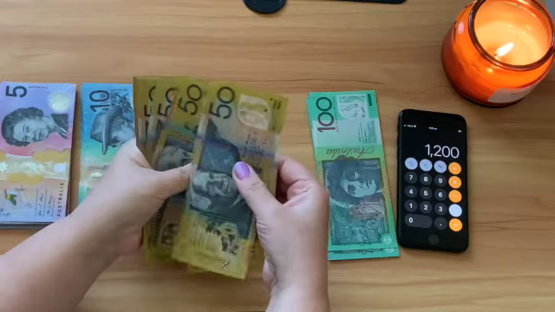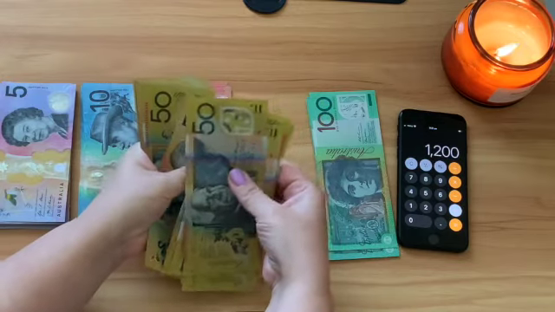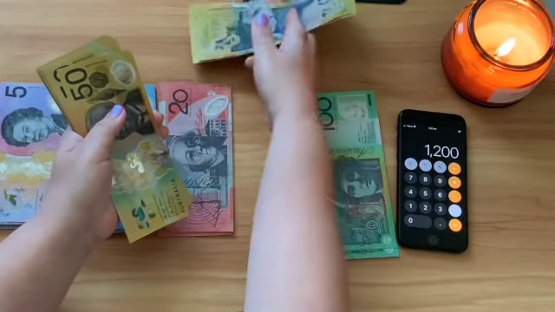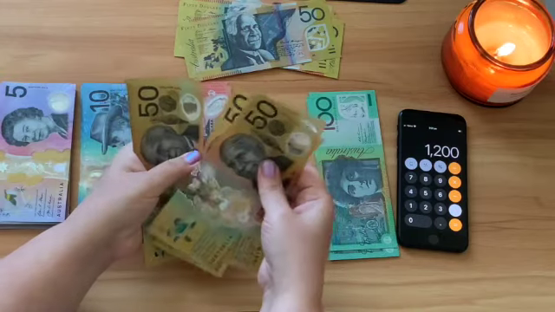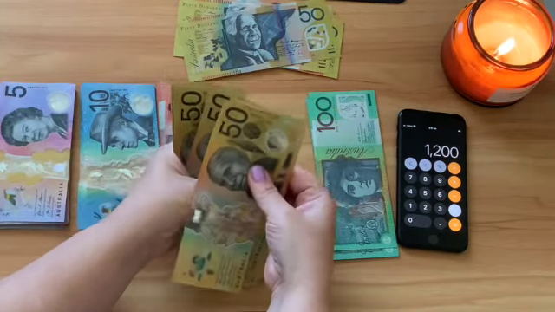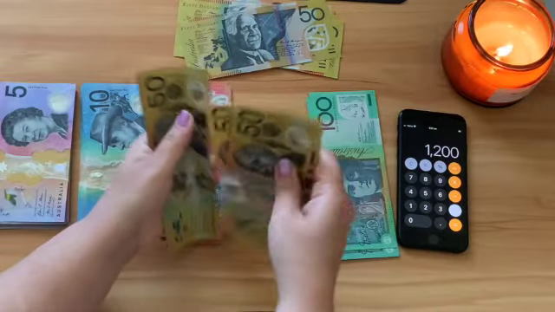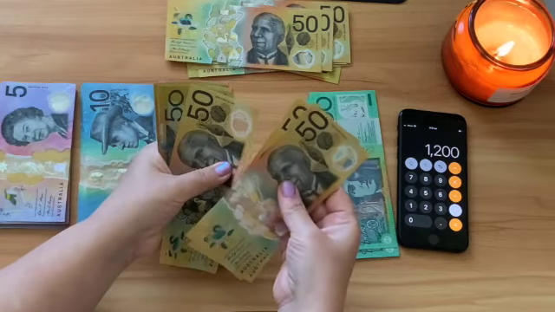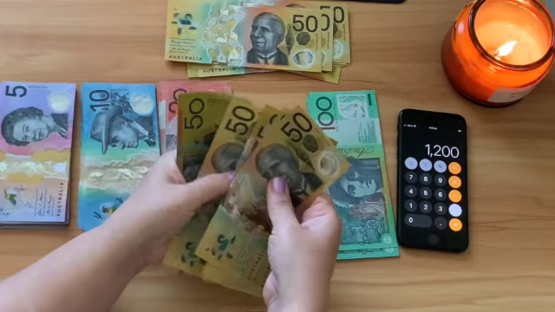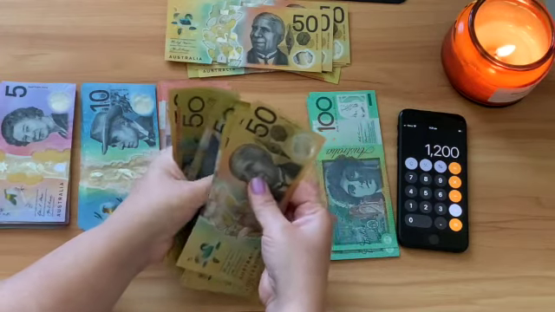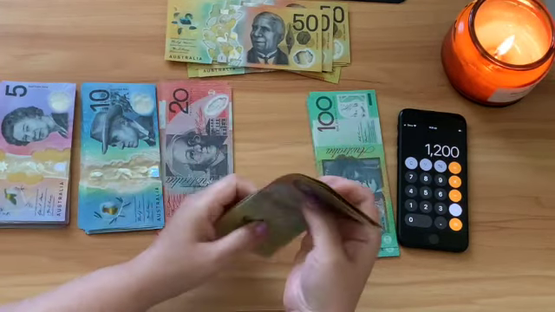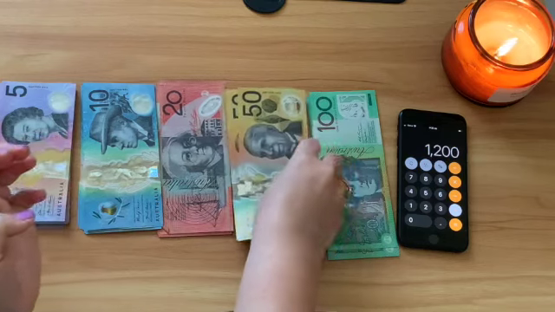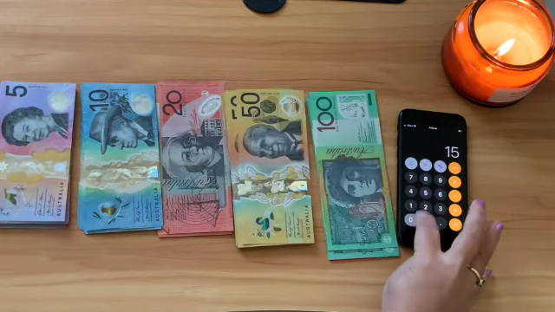50, 100, 150, 200, 250, 300, 350, 400, 450, 500, 550, 600, 650, 700, 750, 800, 850, 900, 950, 1000, 1050, 1100, 1150, 1200, 1250, 1300, 1350, 1400, 1450, 1500. These $50 notes are so sticky. Plus 1500.